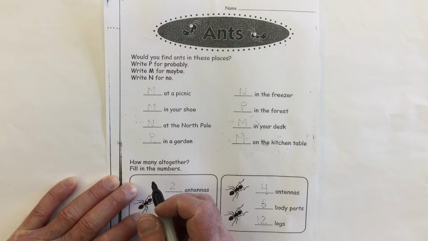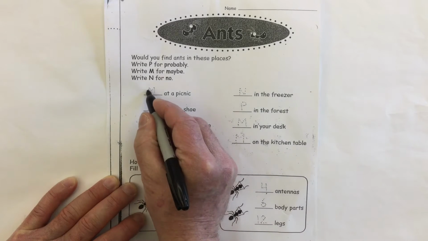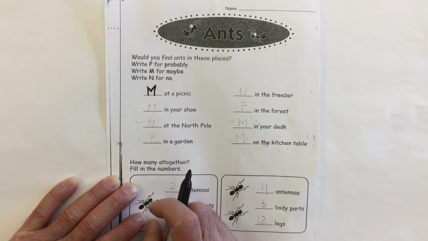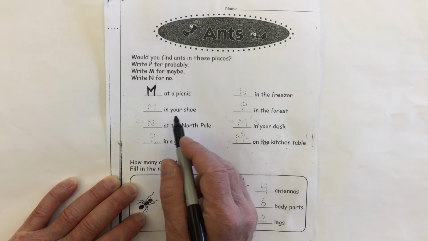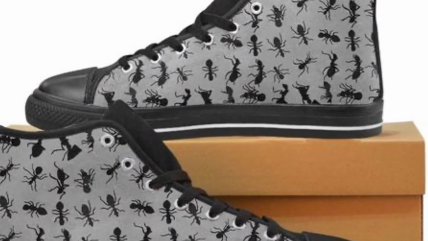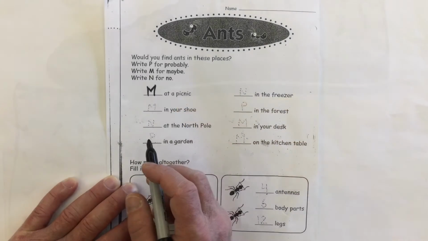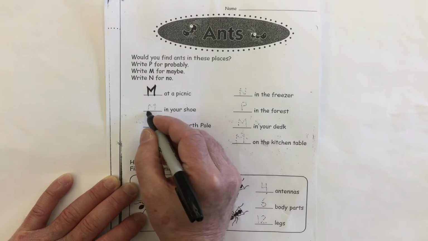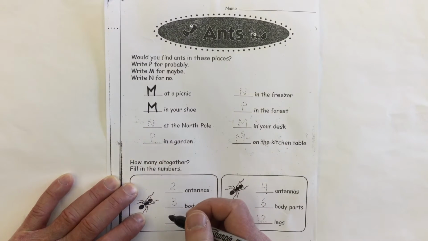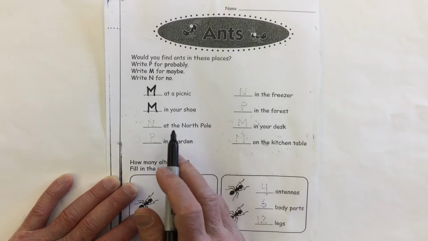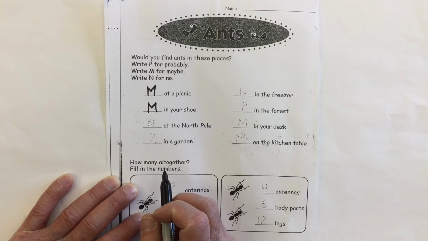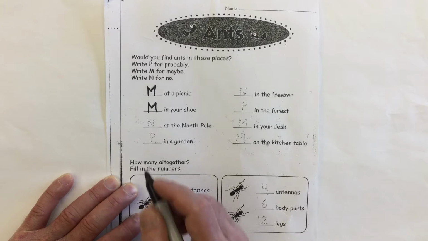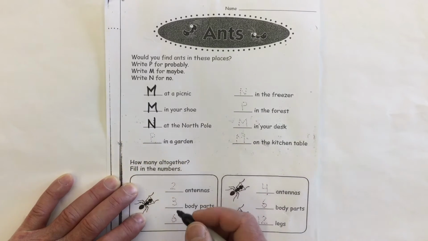Probably, maybe, or no? I'm going to say maybe. Would you find ants in these places, like in your shoe? Probably, maybe, or no? I'm going to say maybe. Would you find ants at the North Pole? Probably, maybe, or no? I think it's going to be no on that one.